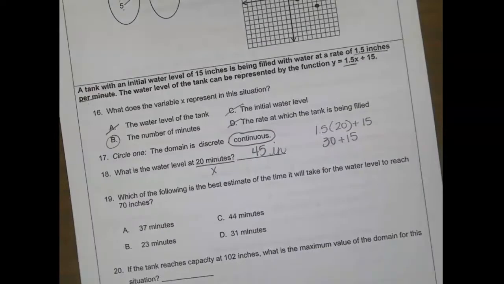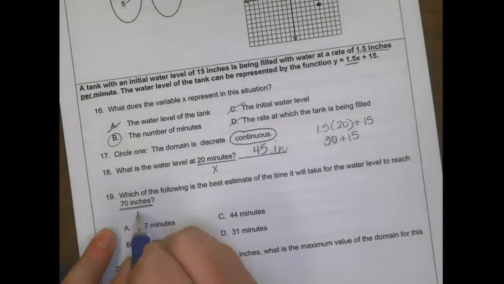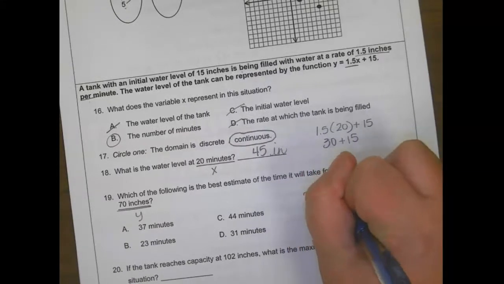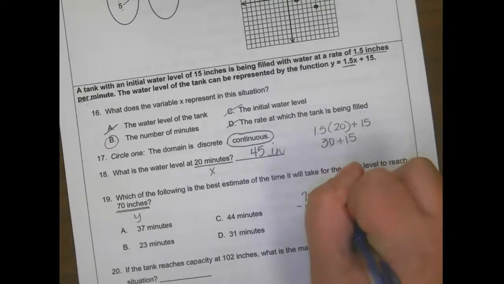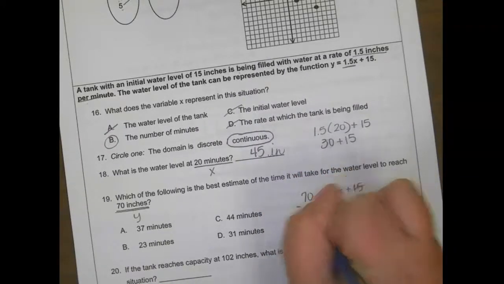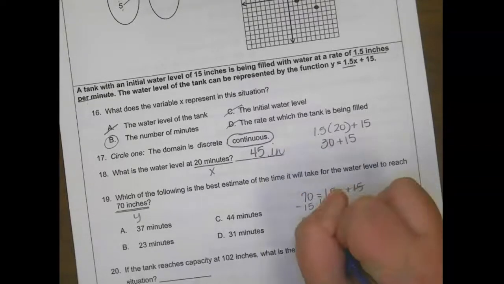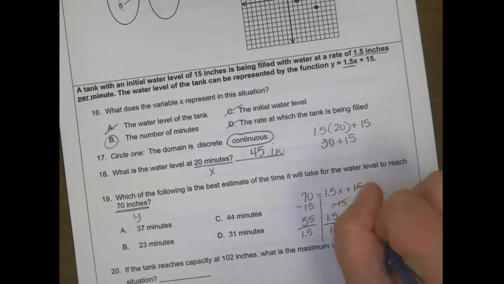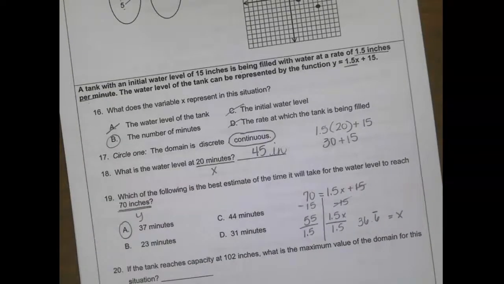Which of the following is the best estimate of the time it will take for the water level to reach 70 inches? So 70 inches is my y. So I'm going to do 70 equals 1.5x plus 15. Solve for my variable. And x is going to equal 36.6 repeating, which is 37 minutes.